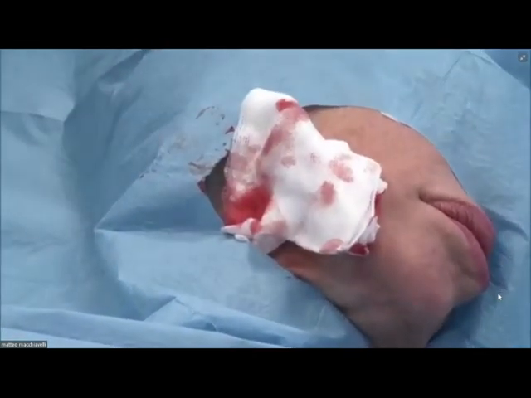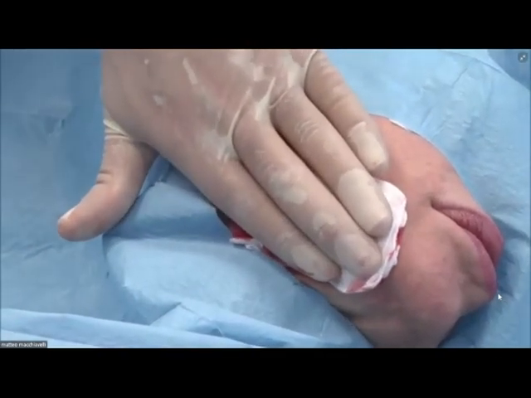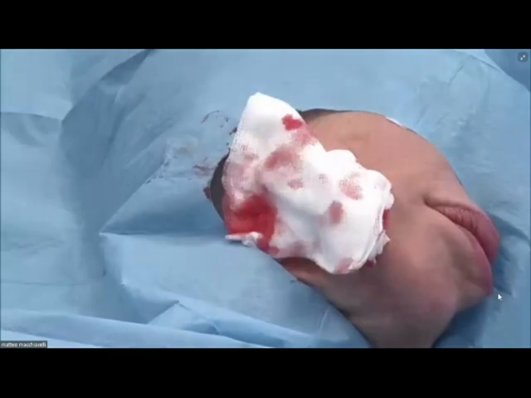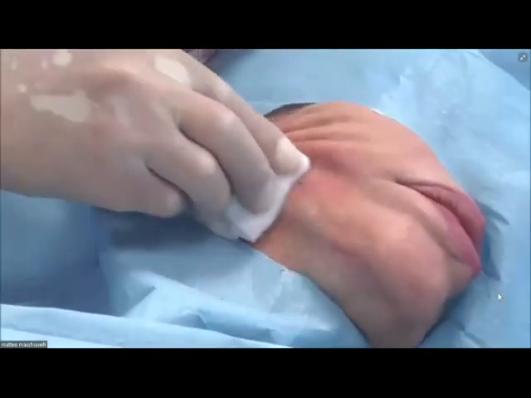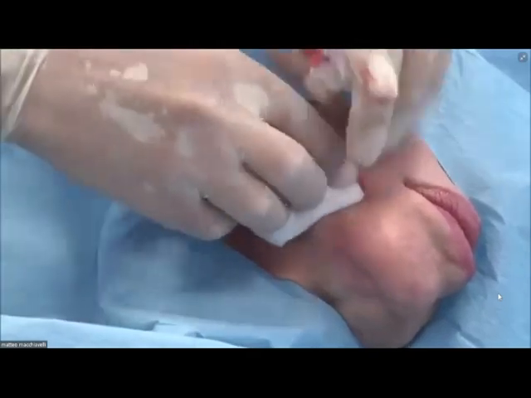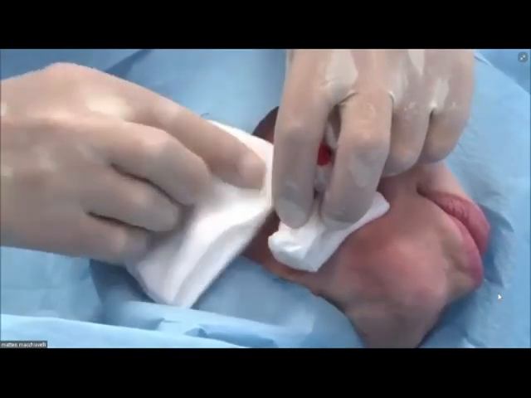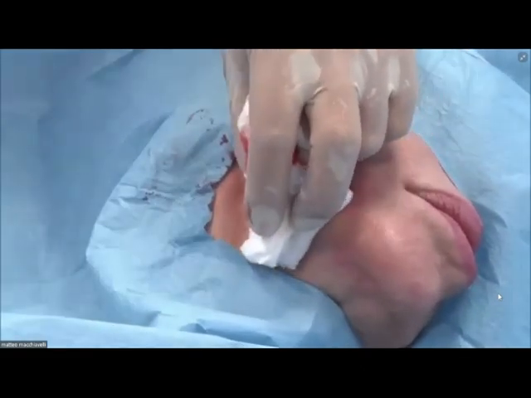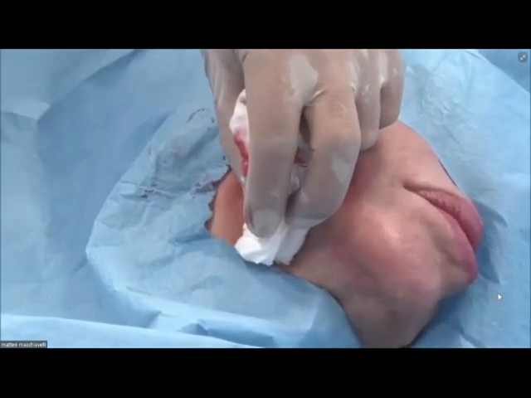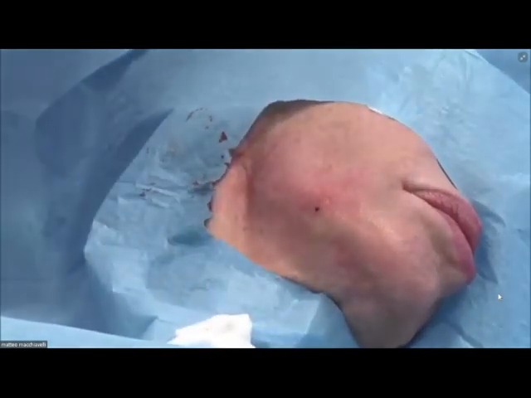I do not have enough time to show you the other side, but it is exactly the same topology, the same procedure. The patient, the client, will receive the application of sterile strips on the insertion holes.